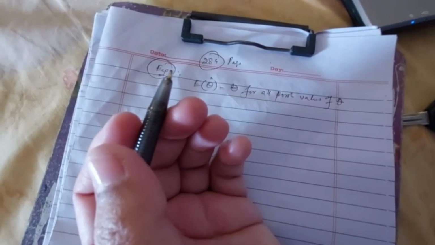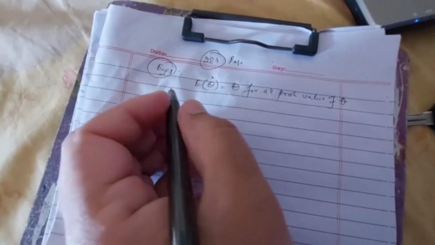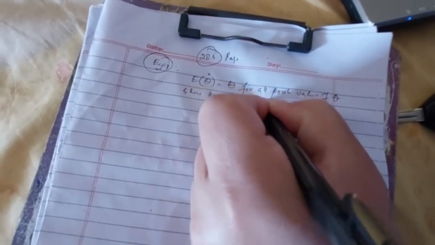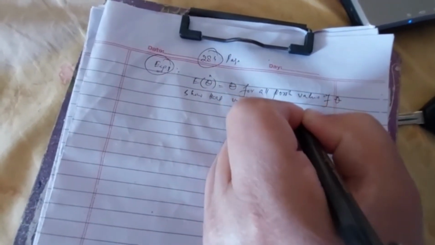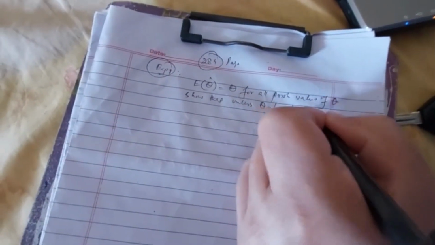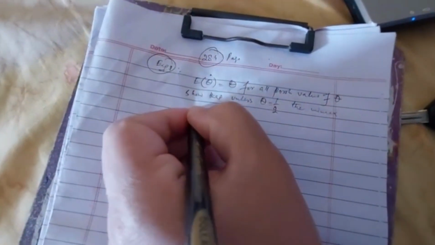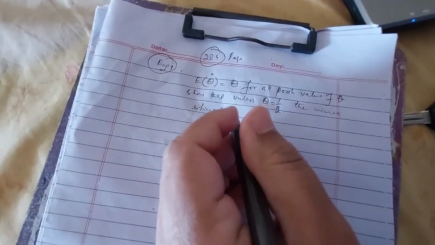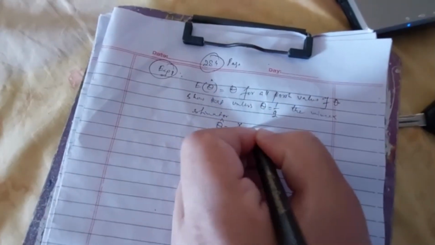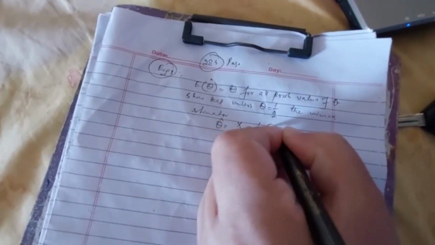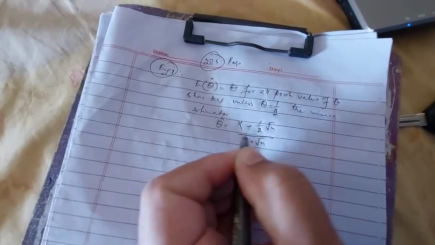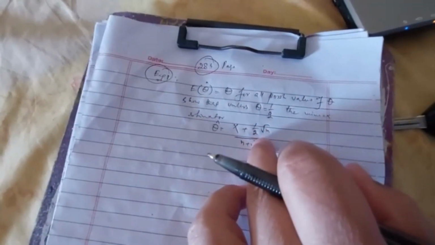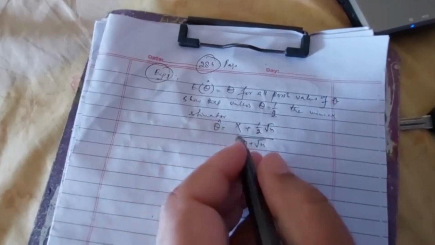To illustrate this statement, it is necessary to show that unless theta is equal to 1/2, the minimax estimator, which is equal to (x + 1/2 √n) / (n + √n), is biased.